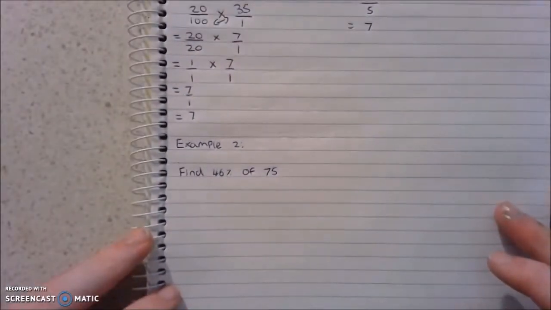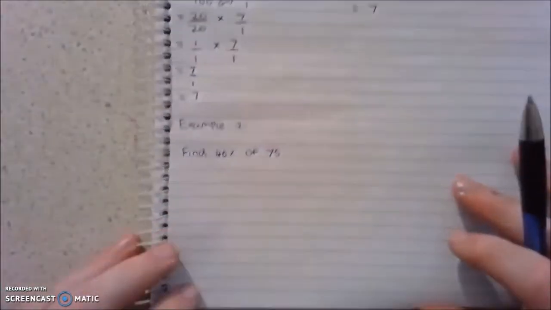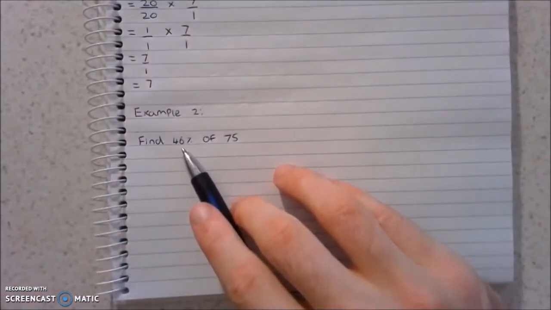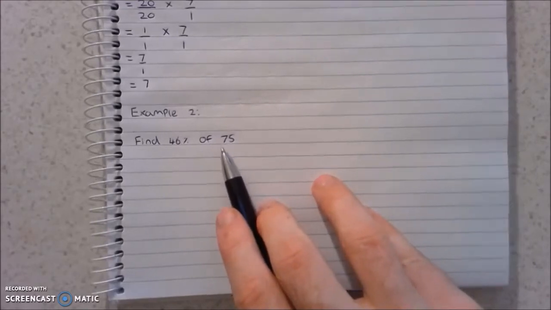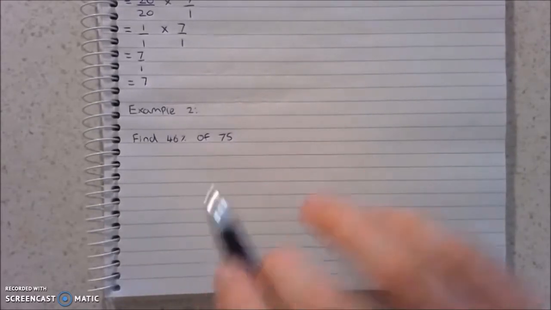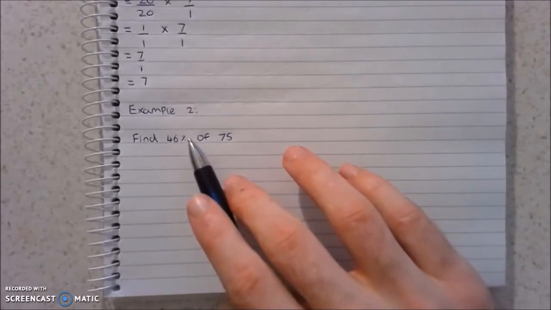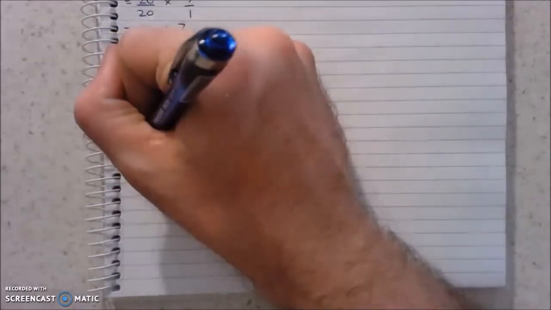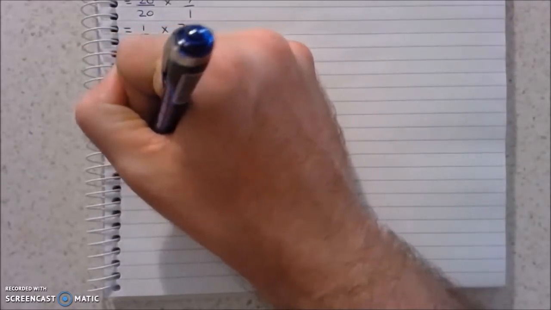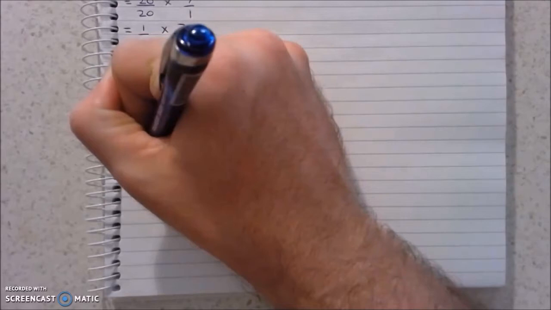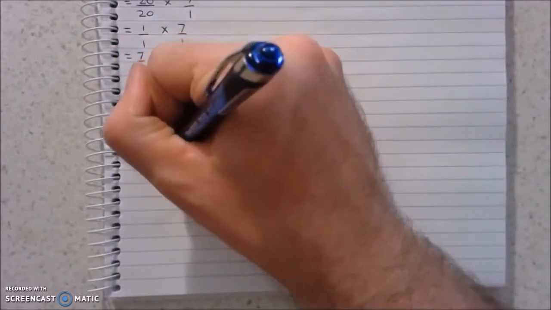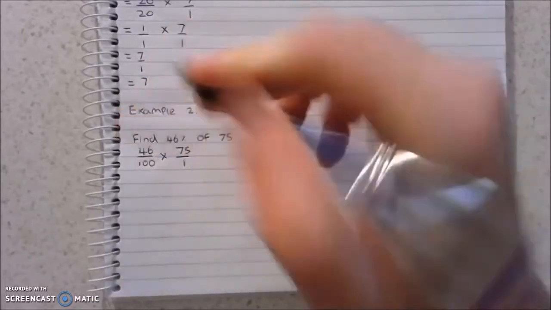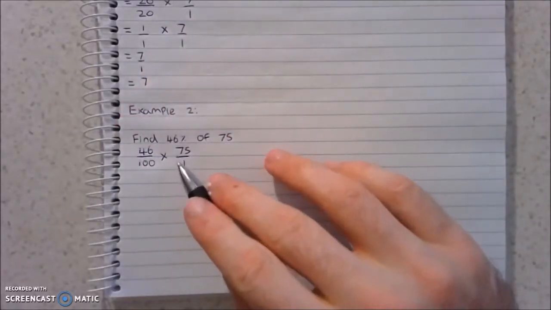Let's do another example together, guys. Find 46% of 75. Now we follow our rules. We convert 46% into a fraction, so that'll be 46 over 100, times 75 over 1, and then we can work this out.